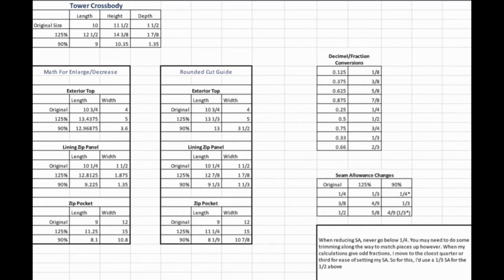Is it okay, especially with a small percentage change, to perhaps leave the seam allowance as it was in the pattern and just kind of, as you're pinning, maybe see how it goes to see if you need to change it? You can. And like you can see on this chart, at 125%, if it was a 3/8, you end up with a 4/9 seam allowance, which is kind of a pain in the tuchus because nobody has a thing to measure 4/9.